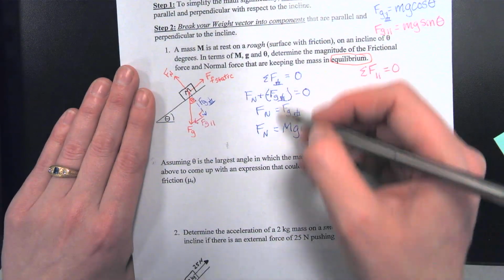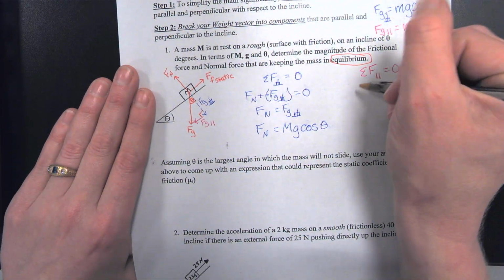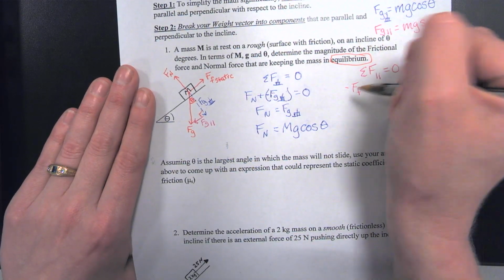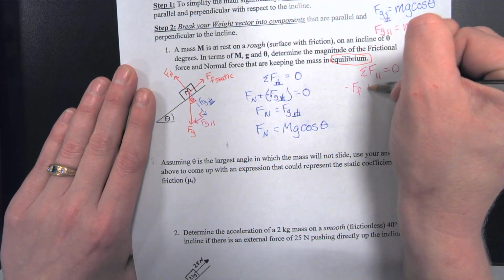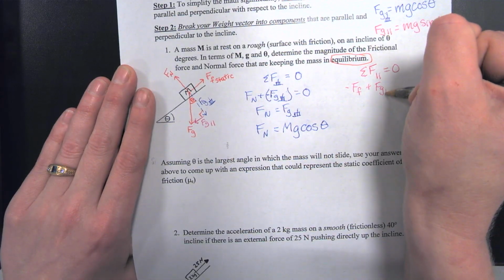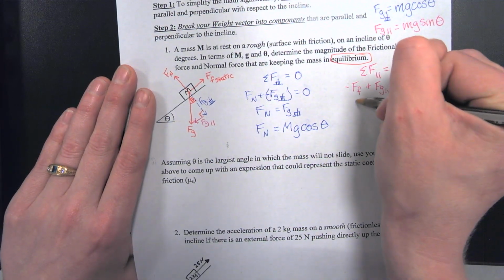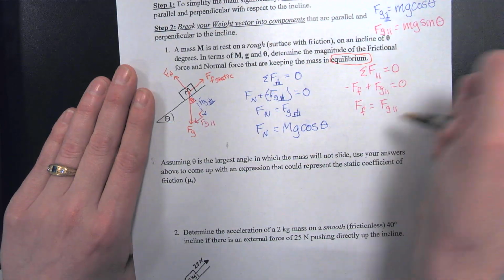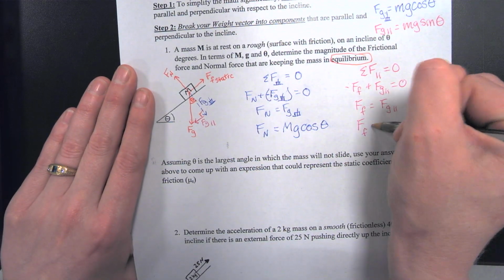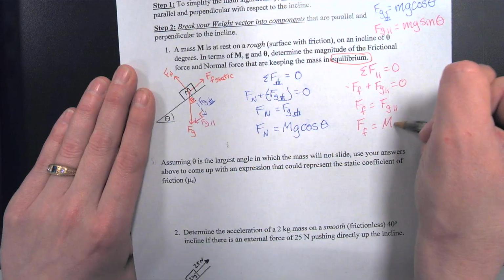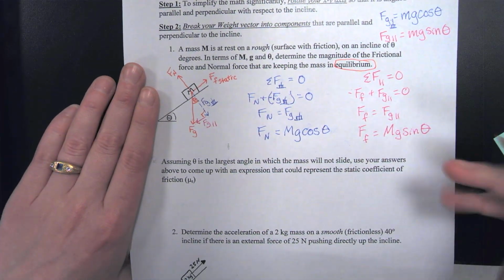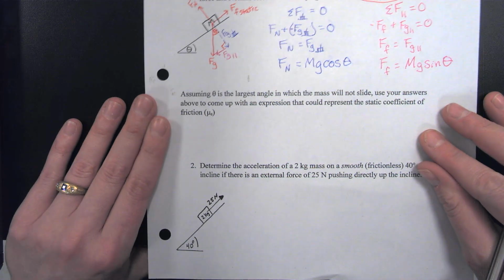So that means, by the same way that the force of friction, which we'll call negative, plus FG parallel equals 0. So FF equals FG parallel. So FF equals capital Mg sine of theta. And so that's kind of interesting.